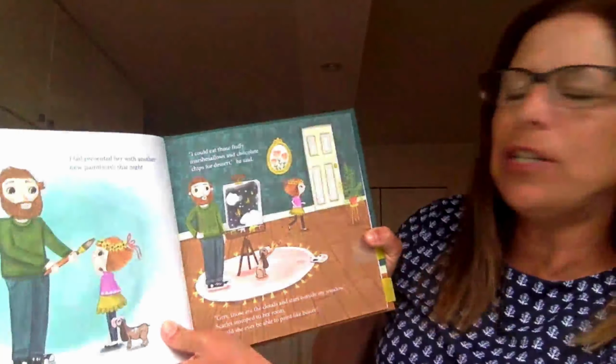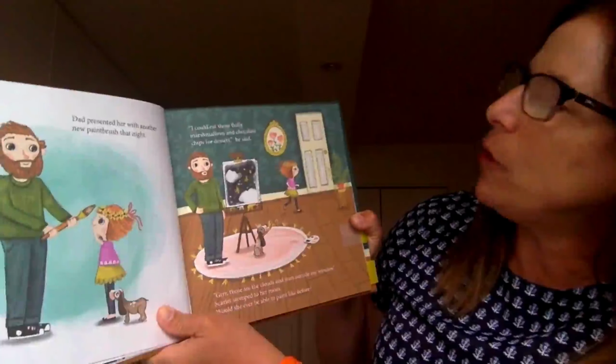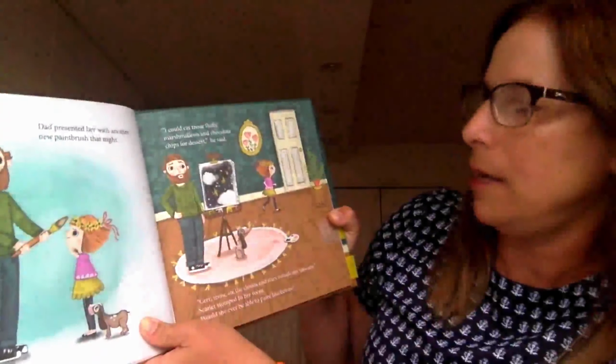And then one more page turn. Dad presented her with another new paintbrush that night. I could eat those fluffy marshmallows and chocolate chips for dessert, he said.